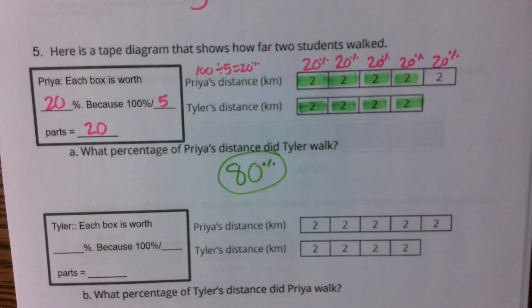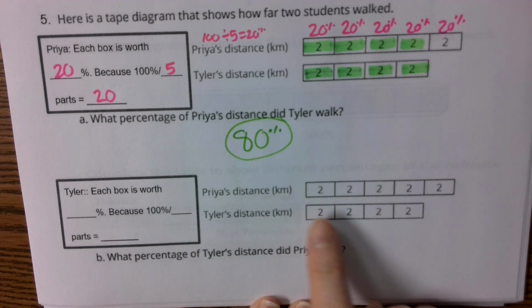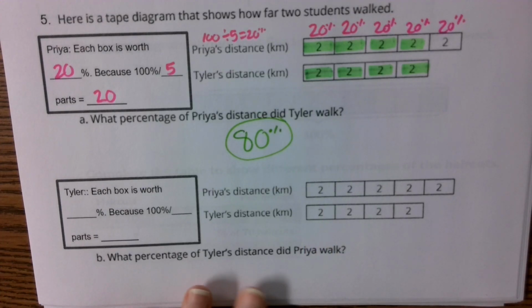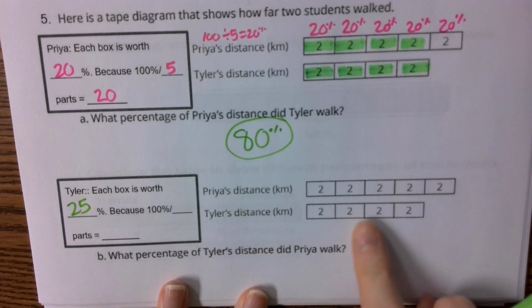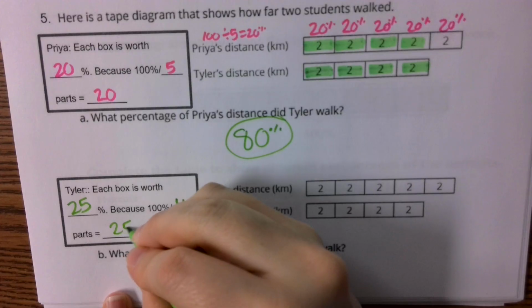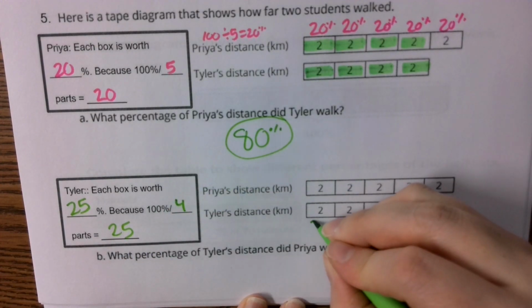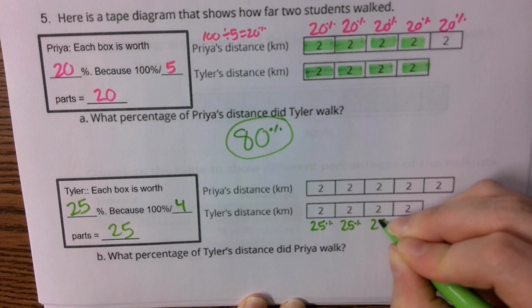And now we're going to do the reverse. Now we're focusing on Tyler. What percentages are Tyler's boxes worth? 25. So for Tyler, he's worth 25% because we take our 100%, we're now dividing it by 4 parts, which will give us that 25. Okay, so each one of Tyler's boxes is labeled as 25%.